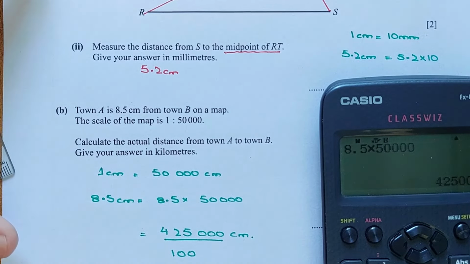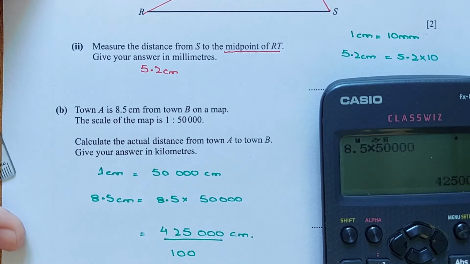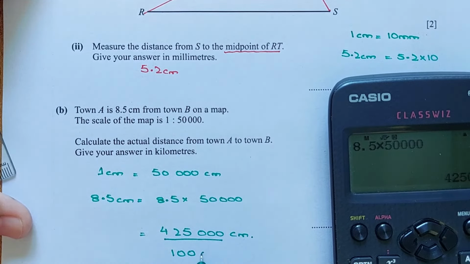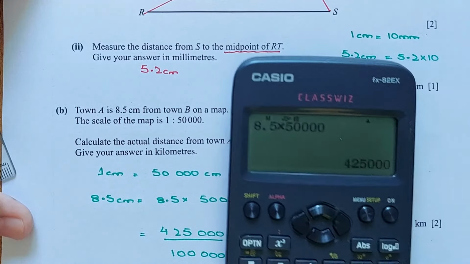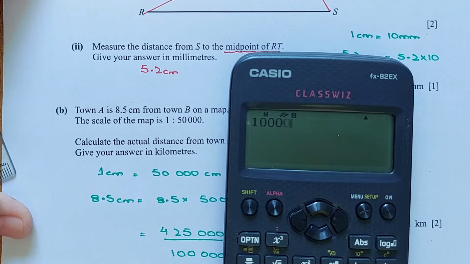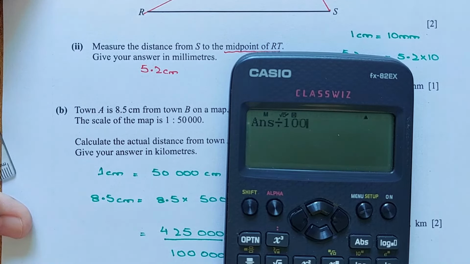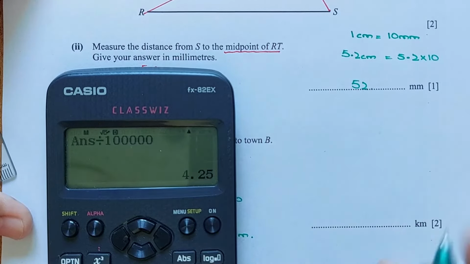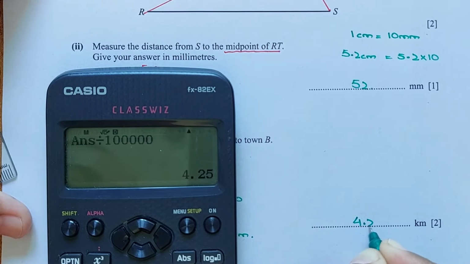Centimeters to kilometers, we have to divide by 100,000. 1, 2, and 3 zeros. Answer divided by 100,000 is 4.25 kilometers.